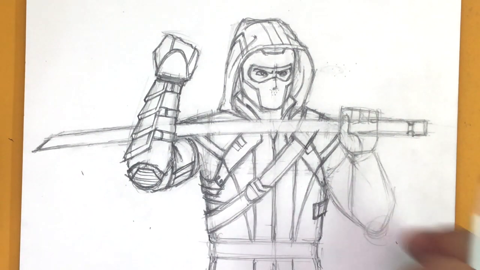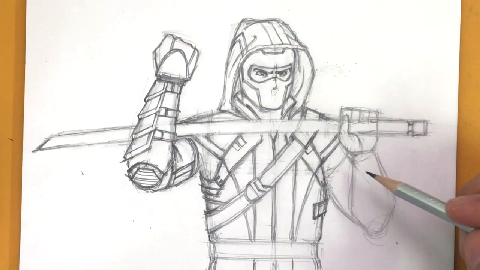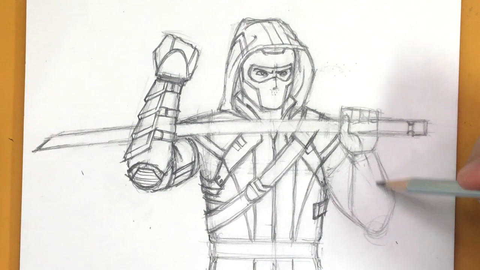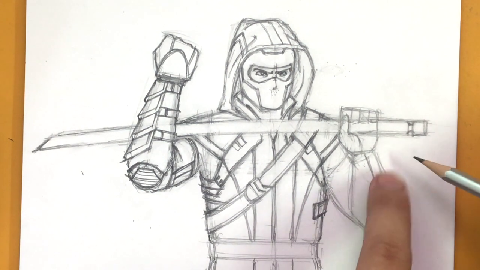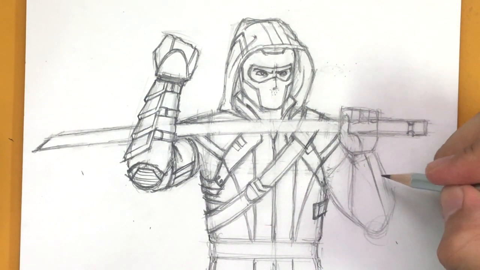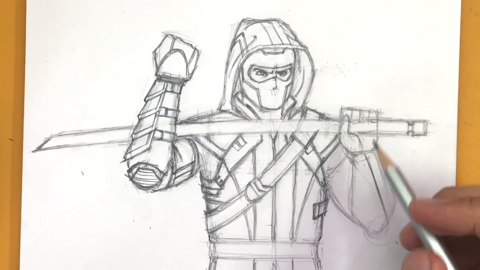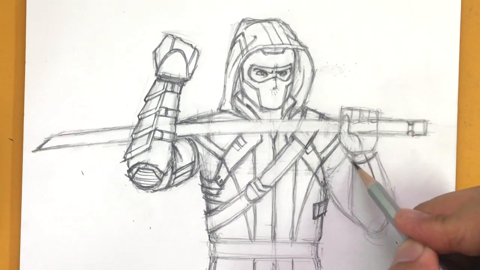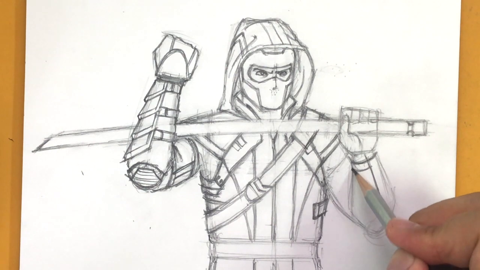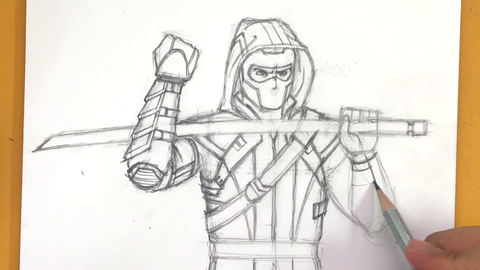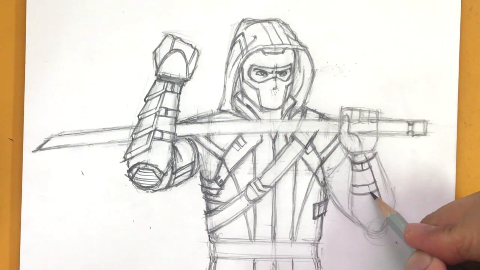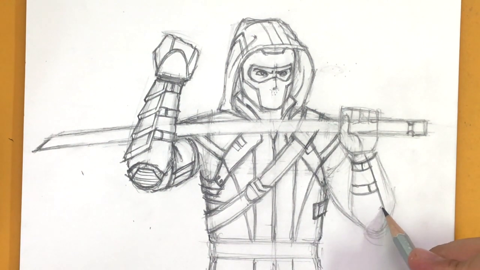All right, now let's do the other arm here. We do the same thing over here, so I'm going to draw a line. Actually, a little bit less of this padding. Okay, so a line like that. Here's the wrist strap there. Yeah, let's go ahead and draw the straps now. Here's the second one. Third one right here.